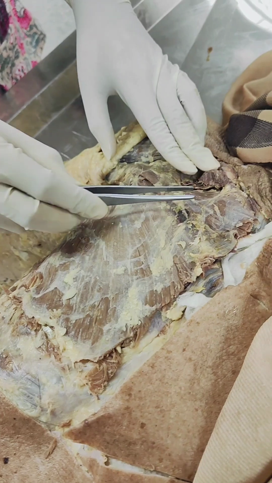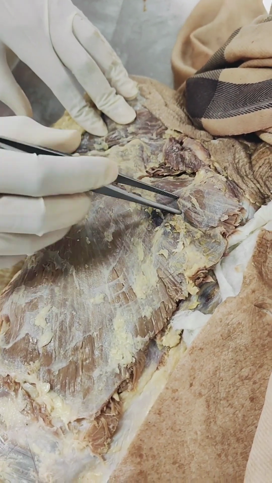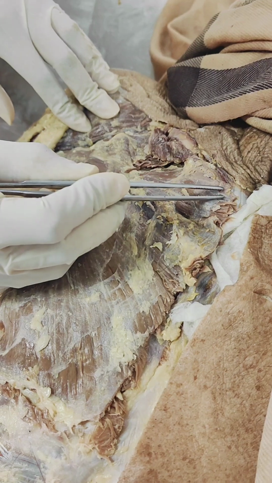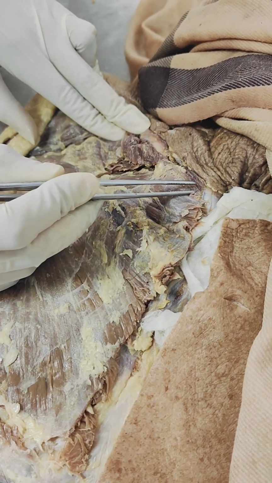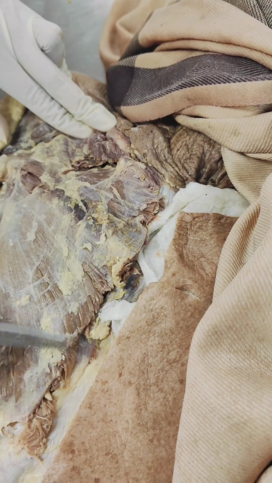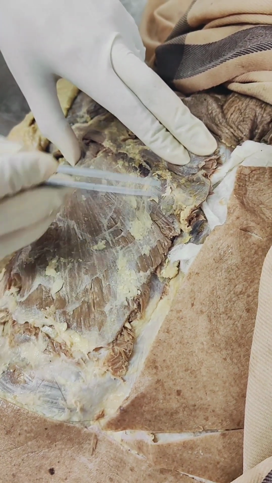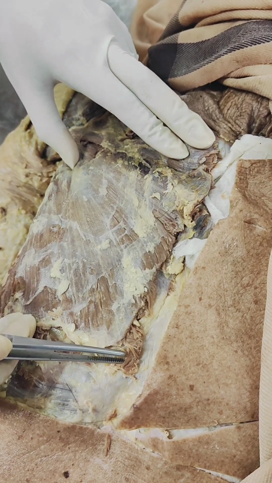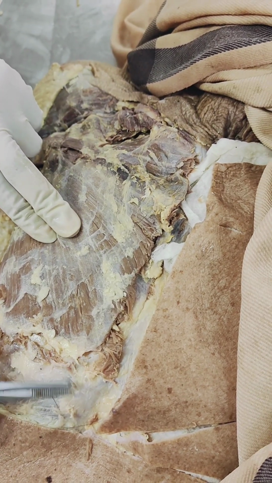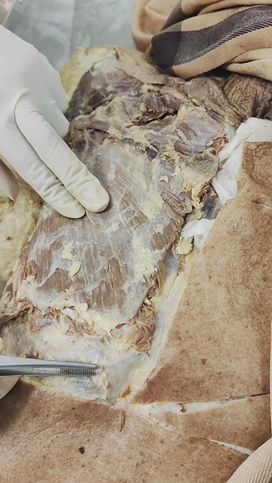So the first muscle we got is the pectoralis major. So this is the pectoralis major. It has the clavicular fibers originating from the anterior surface of the medial two-thirds of the clavicle. These are the sternocostal fibers which are arising from the lateral half of the sternum and upper six costal cartilages, and these are the aponeurotic fibers which are arising from the aponeurosis of the external oblique muscle.